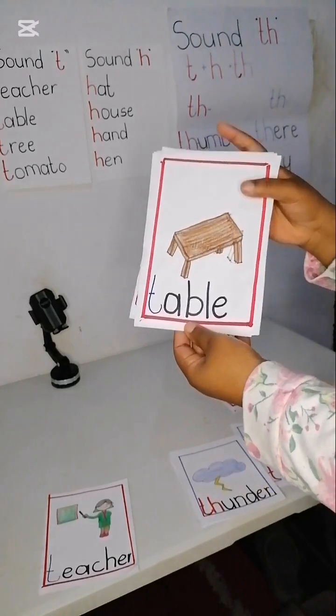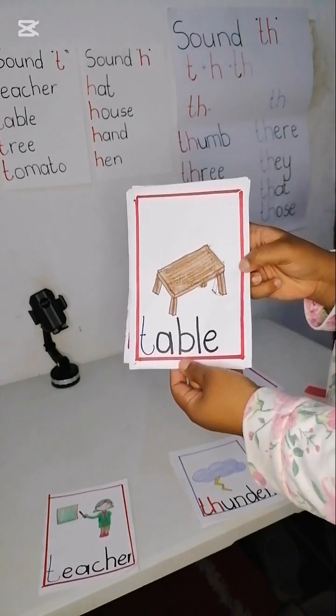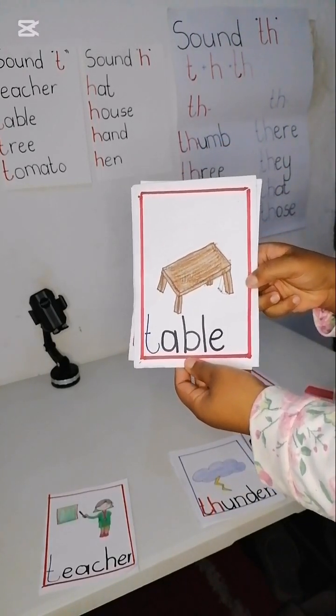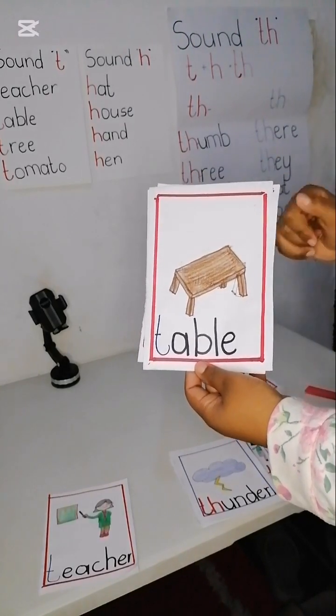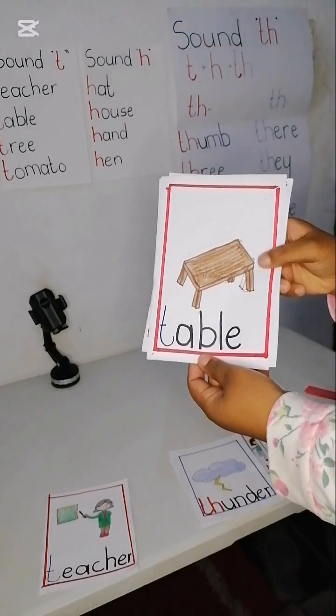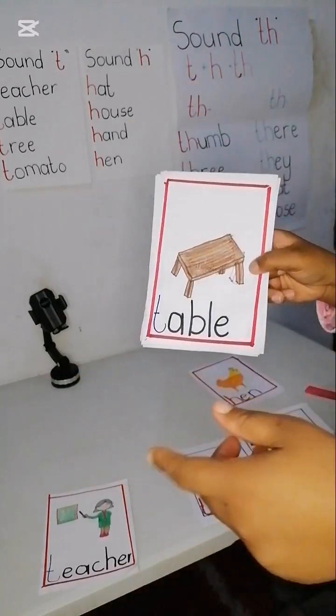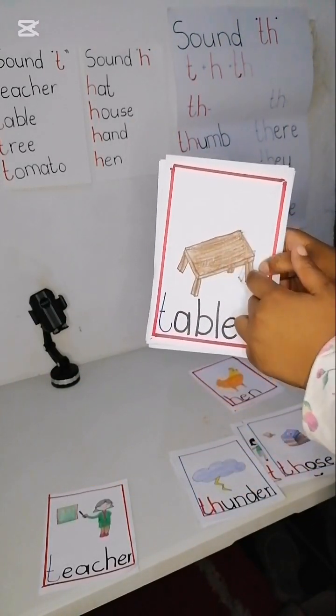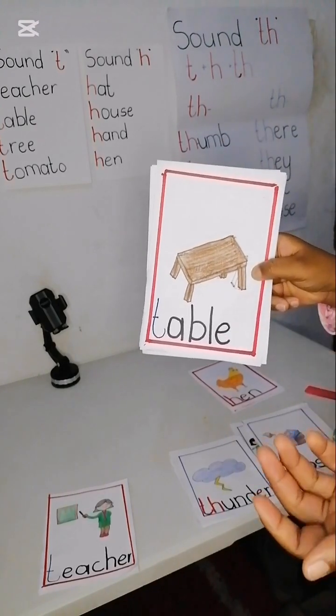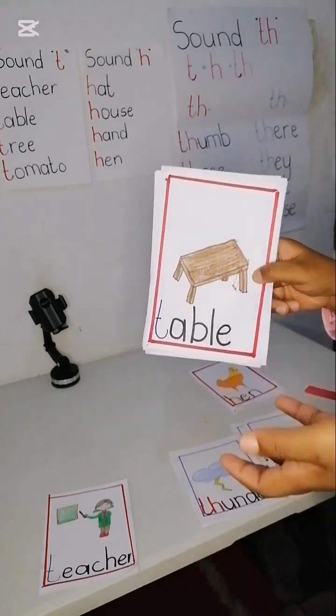Number two, table. Table. We also engage with a learner that in the classroom, I ask a question: in the classroom, where do you find a table? Then they will tell me. This promotes student engagement, and also this helps the learner to critically think that besides writing on a table, what else can you do with a table?